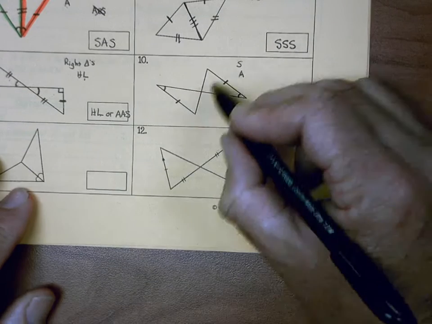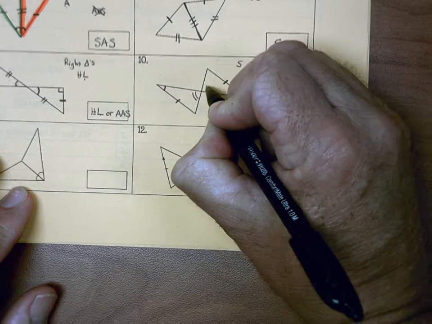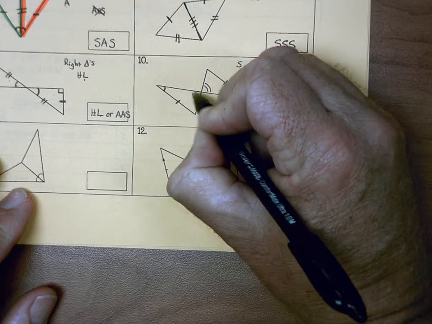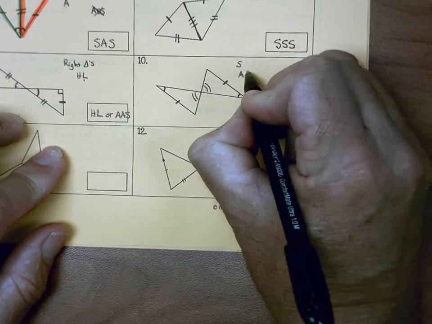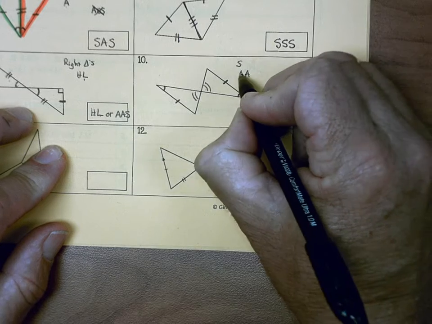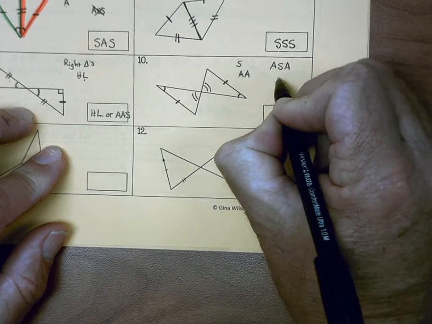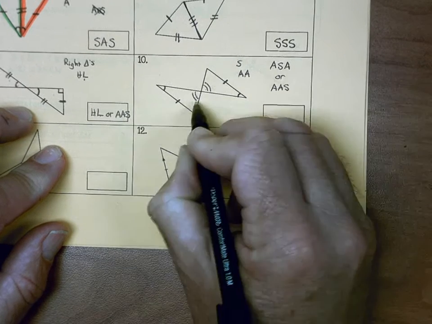Okay, so is there anything else that is equal? And you should see that we have our vertical angles right here in this little part where the two triangles intersect. So those are vertical angles. So I have another A. So I have two A's and I have an S. So that means it could be angle, side, angle, or it could be the angle, angle, side rule. These triangles could be congruent.